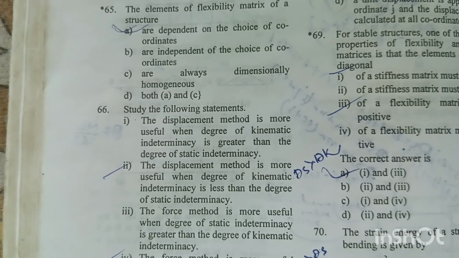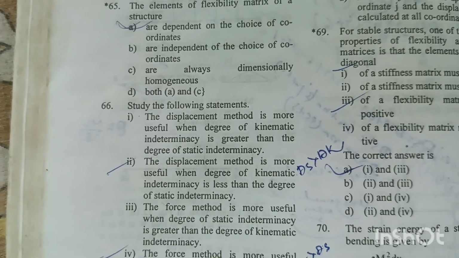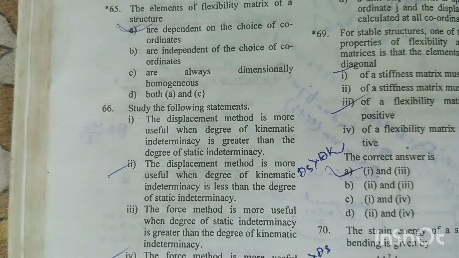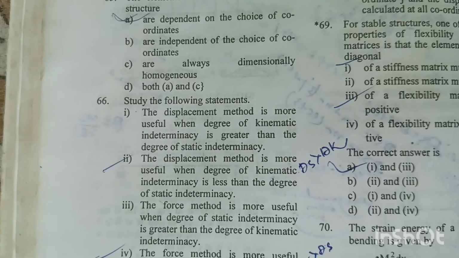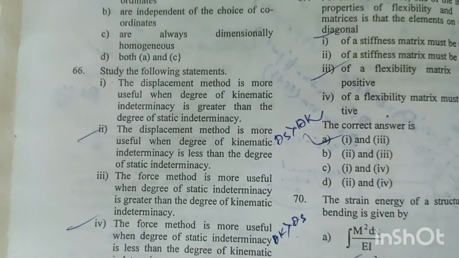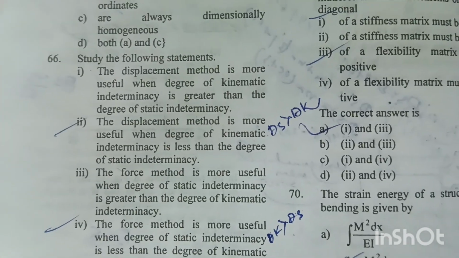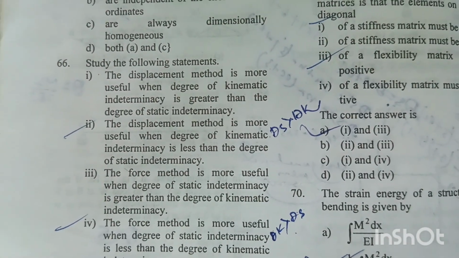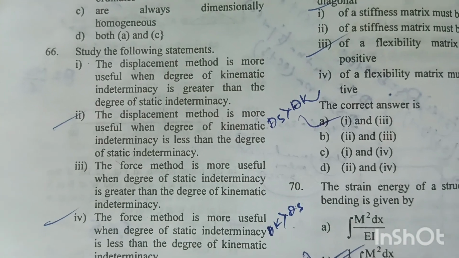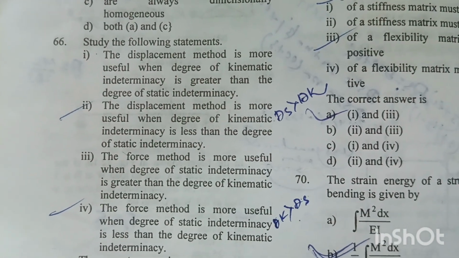On the other hand, in the displacement method, first force displacement equations are written and the unknowns are calculated from the equilibrium equations at the joint. Both methods are used to analyze indeterminate structures, but the way is different.